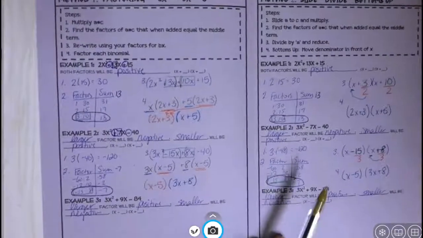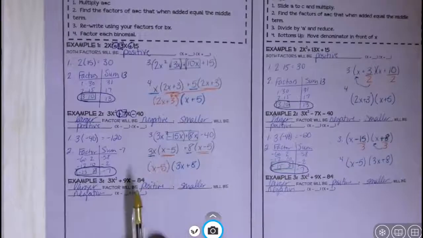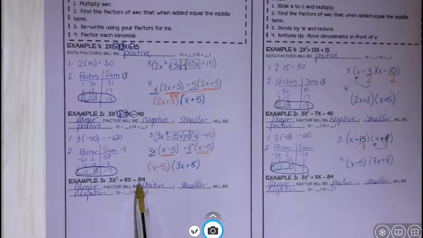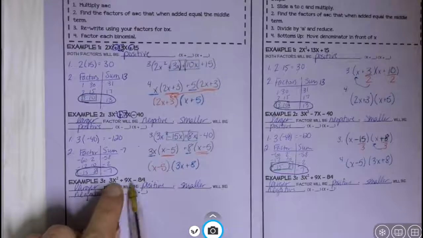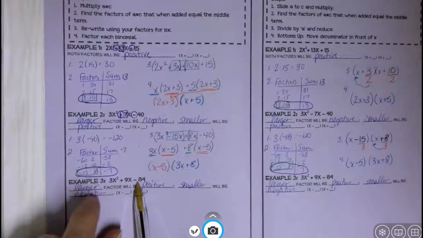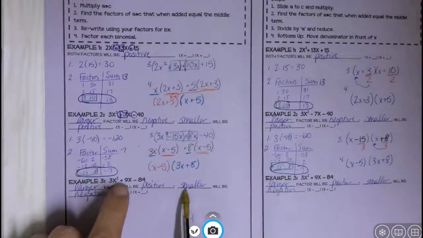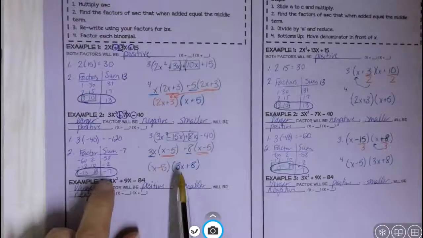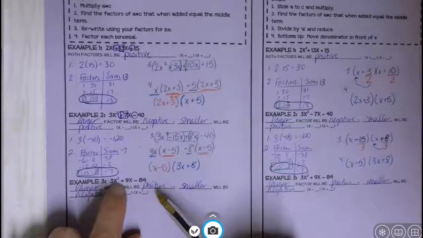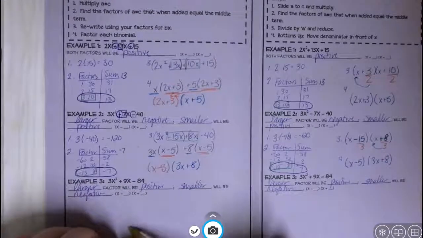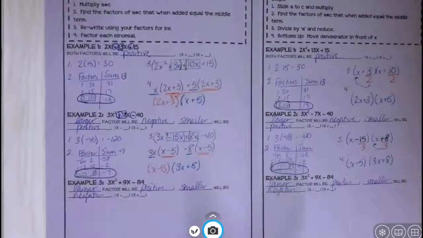So now let's look at this example 3, and this is something that you are going to do following these same steps. You're asked to factor 3x squared plus 9x minus 84. Since I have a positive b, but a negative c, I know that my larger factor will be positive and my smaller will be negative. But in reality, if you can't remember that, and you come up with all the possible factors, you'll be just fine anyway. So go ahead and take a minute and work on that example.